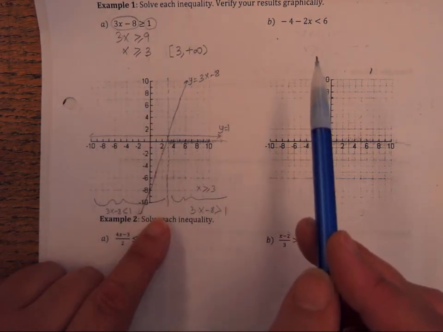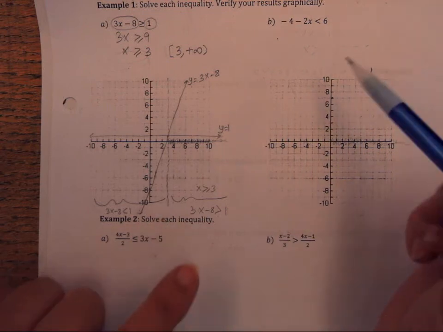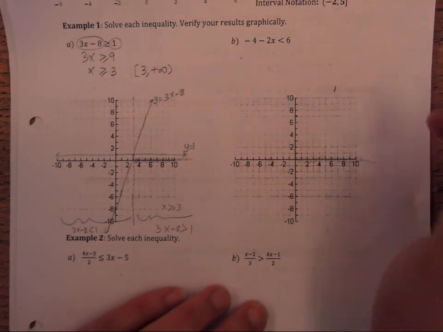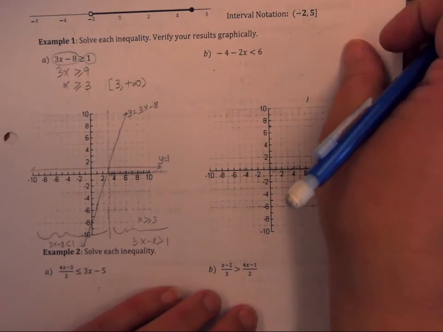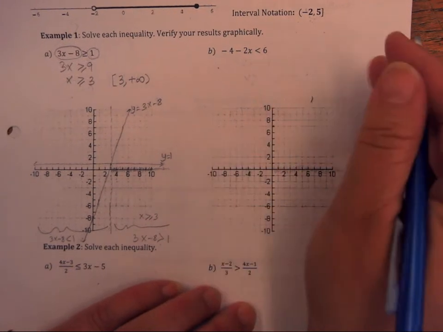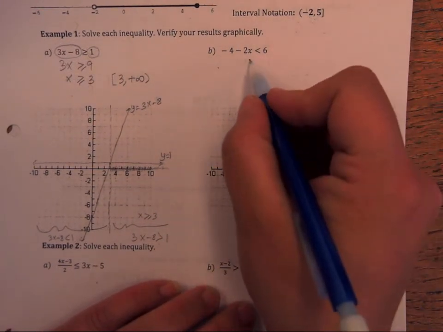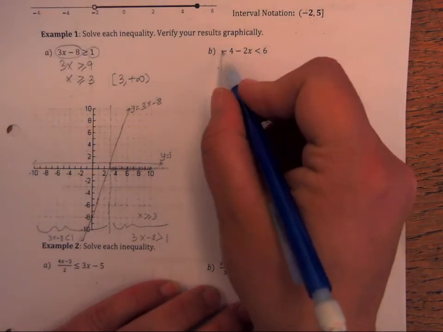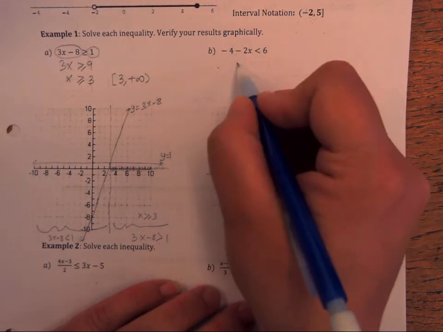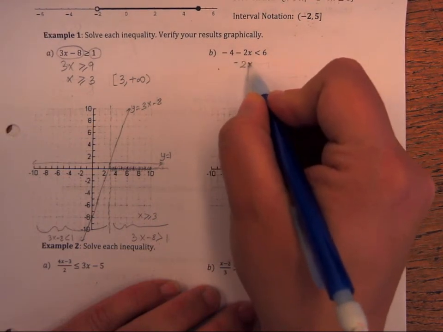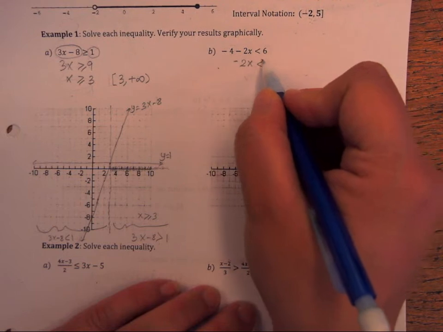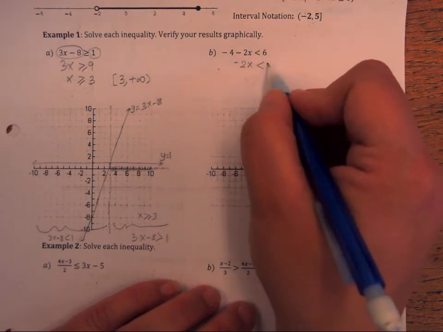Any question? Is it okay? So let's look at the next one then. Again, first let's solve it algebraically. We are going to isolate x again. Let's move negative 4 to the right, or you can add 4 to both sides, doesn't matter. When you move this to the right, you get 10.